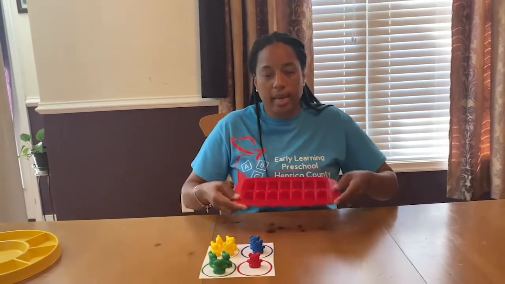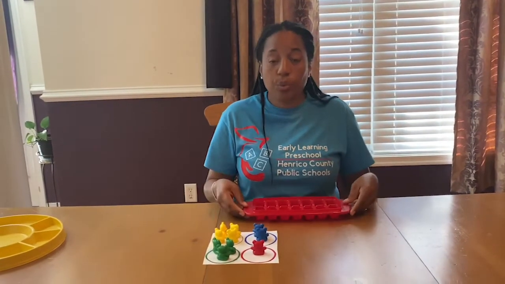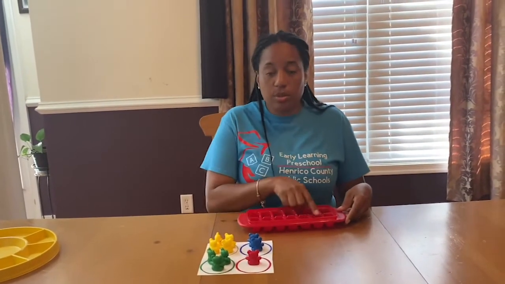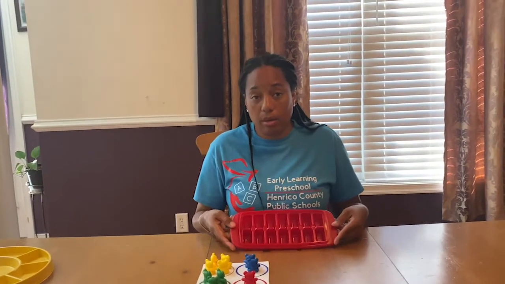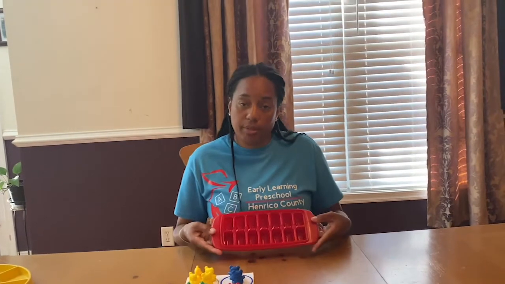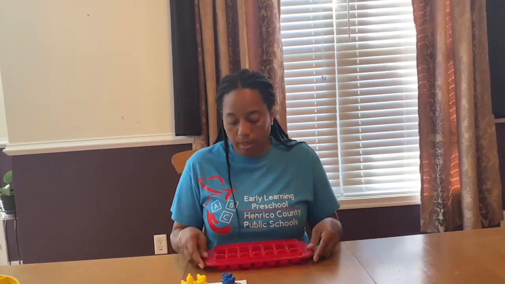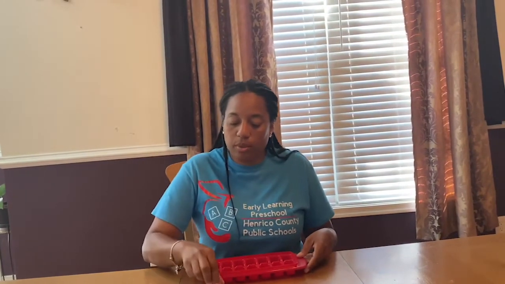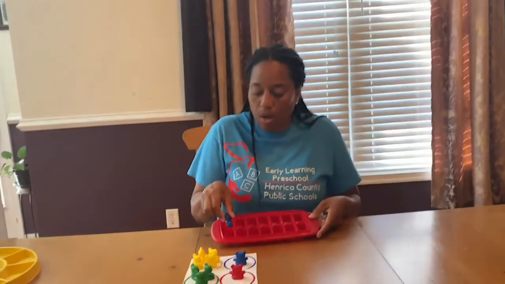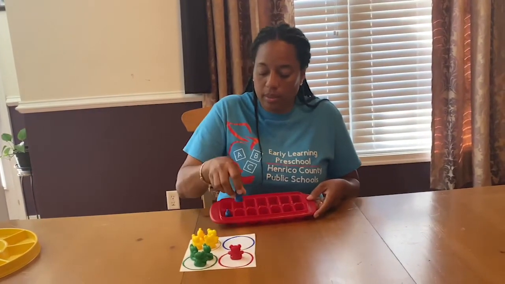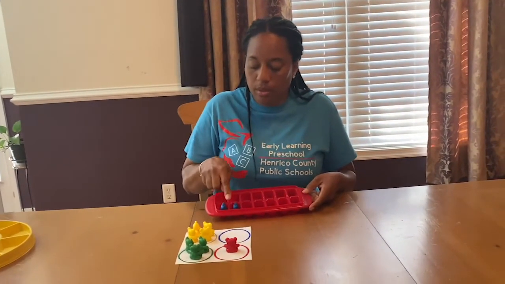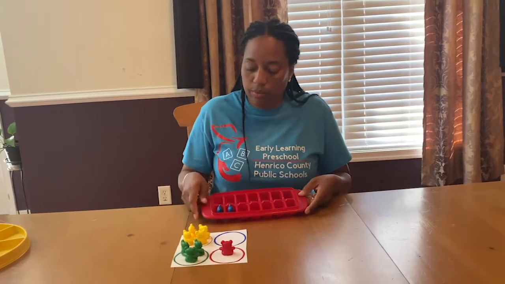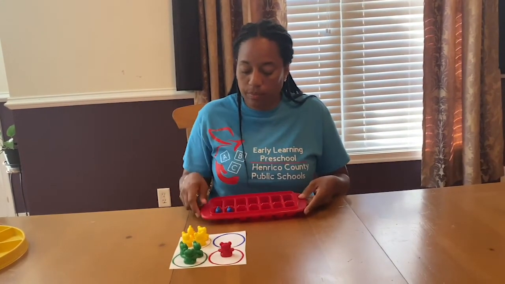And now I have this ice tray. With this ice tray, I'm going to use this to be able to compare the different colors and then compare the sets. I'm going to just choose any 2 to compare because I have 2 areas that I can use. So the first one I'm going to do is blue. I'm going to take all of my blue bears and place them into the ice tray, into the little holes here. And I have 1, 2.